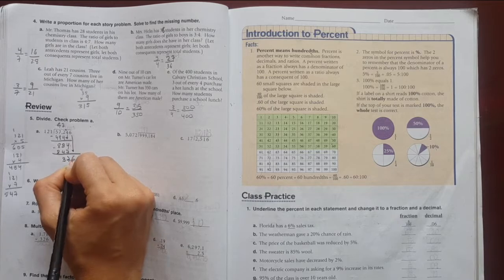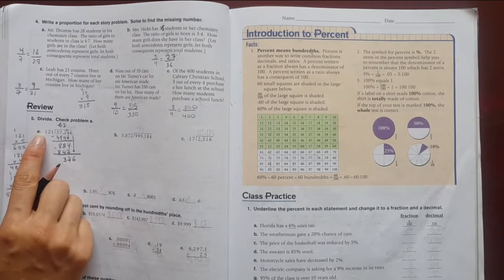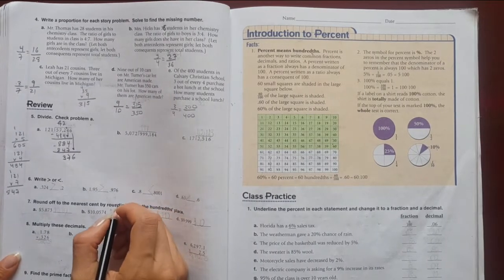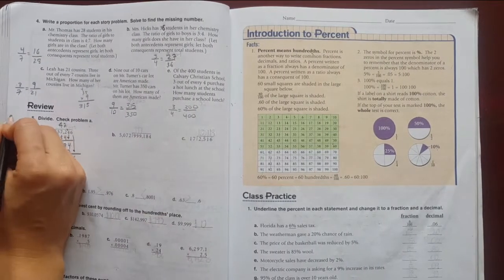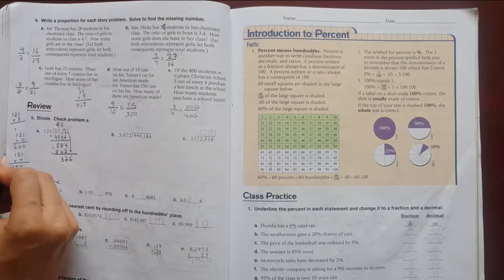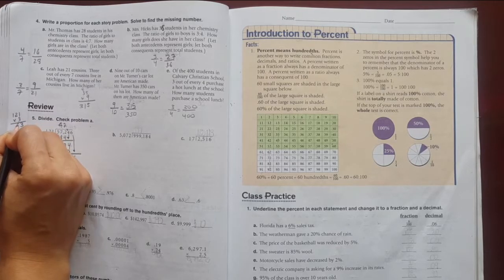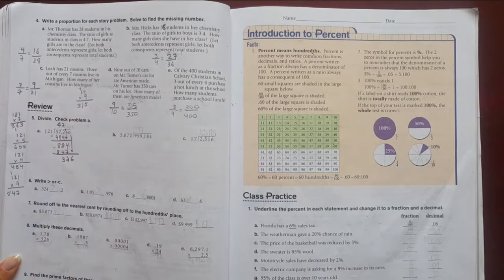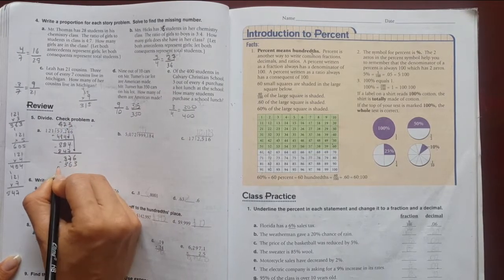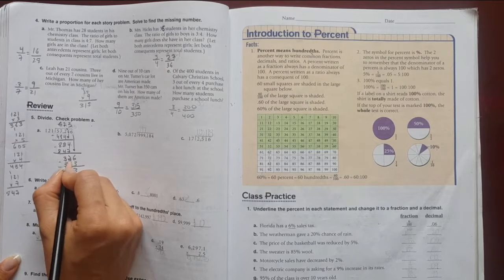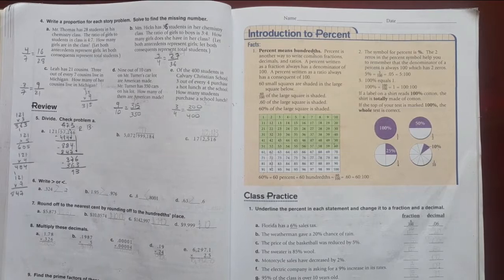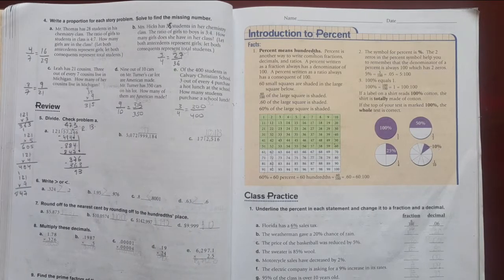Bring down. How many times do you think we can find 121 in 376? I think that we can find it maybe 3 times. Let's do it here. 121 multiplied by 3. 3 multiplied by 1, 3. 3 multiplied by 2, 6. And 3 multiplied by 1, 3. 363. Yes, 363. 6 minus 3, 3. 7 minus 6, 1. Remainder, 13. You see?